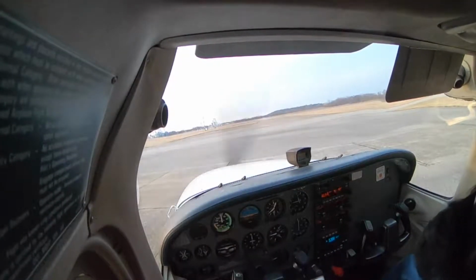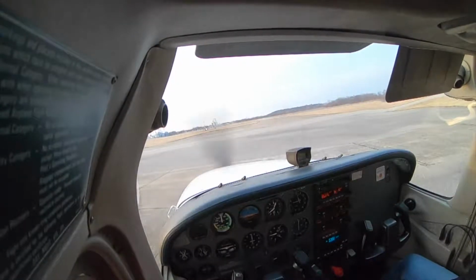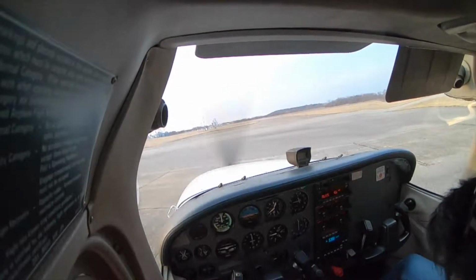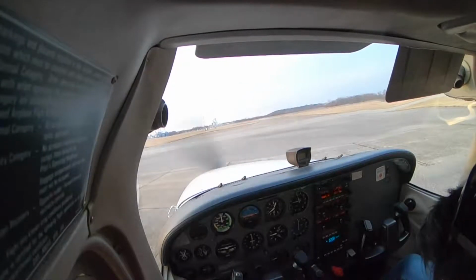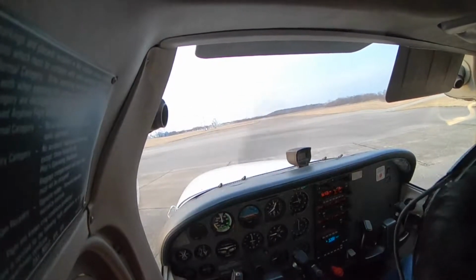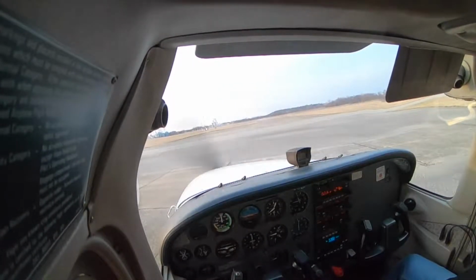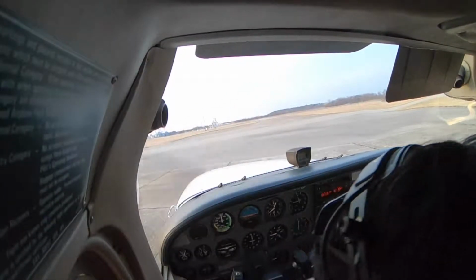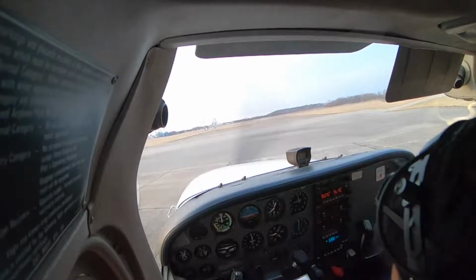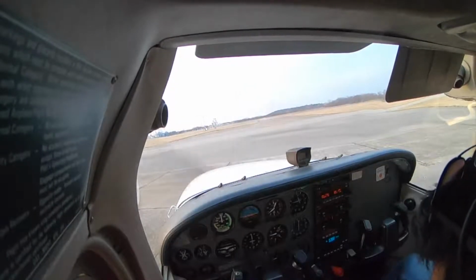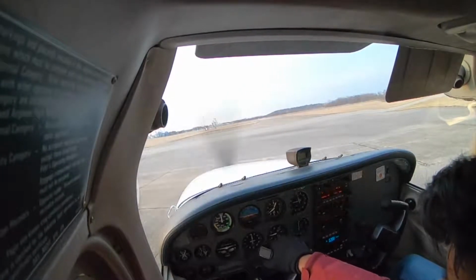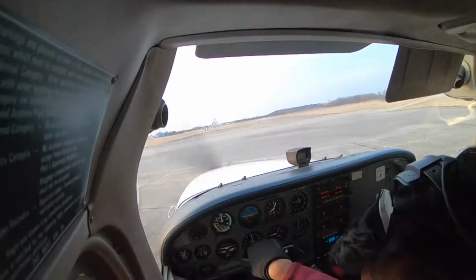Alright, engine run up. Passenger seat backs, check. Seats and seat belts, check. Door and window, check. Camera, check. Flight control, free and correct.